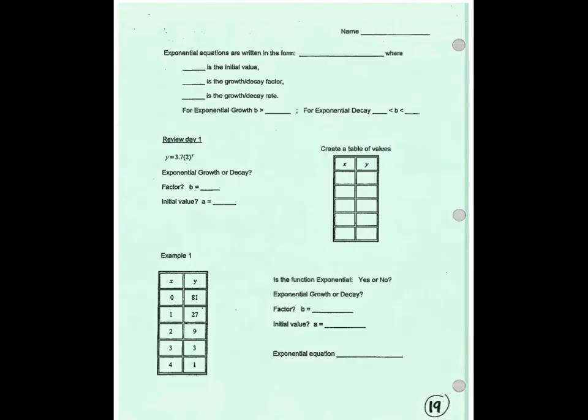Okay, so this is page 19 of your packet. We are going to fill in the notes on page 19. So let's start by writing what exponential really is. Exponential is repeated multiplication.